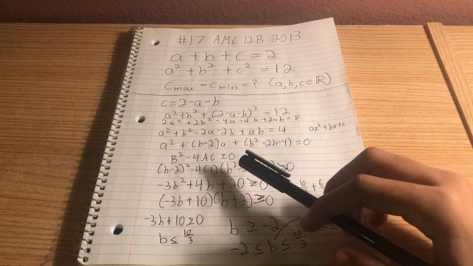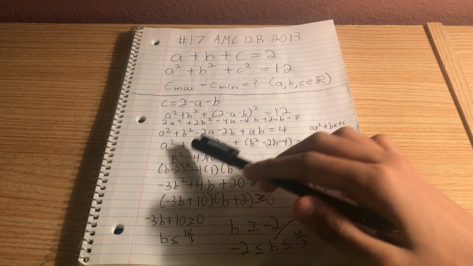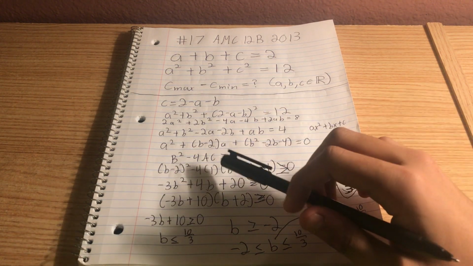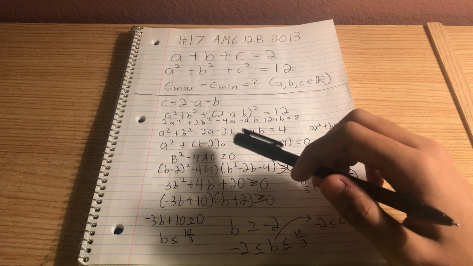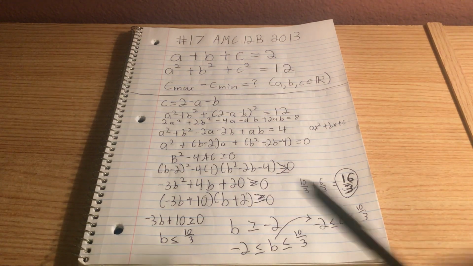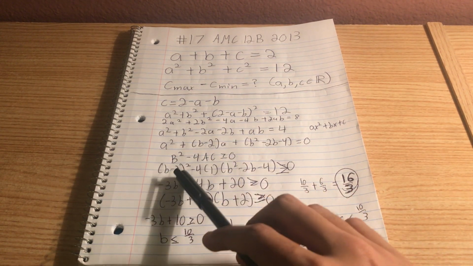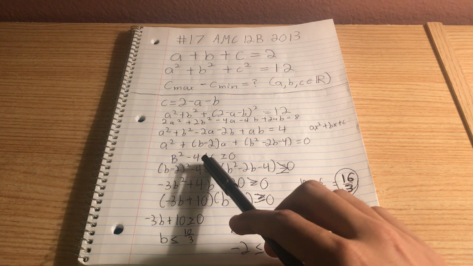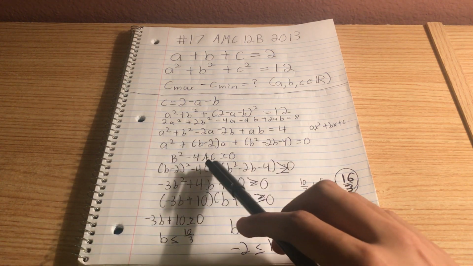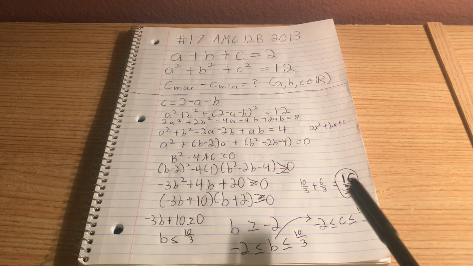Also remember that a, b, and c are all real numbers, so we want this value to be greater than or equal to 0. Because if it's less than 0, then we're going to get complex numbers for these variables, and we do not want that. Substituting here, we get (b minus 2) squared minus 4 times 1 times the constant term, b squared minus 2b minus 4, greater than or equal to 0.